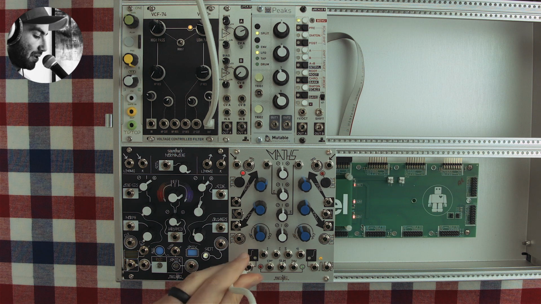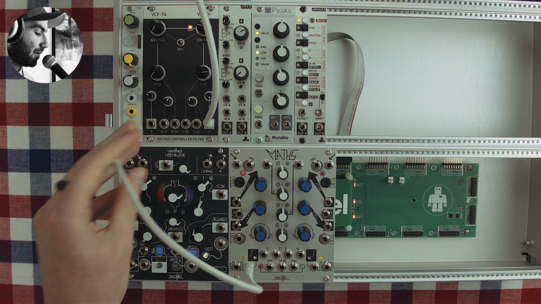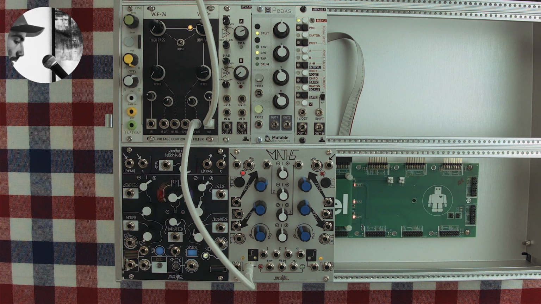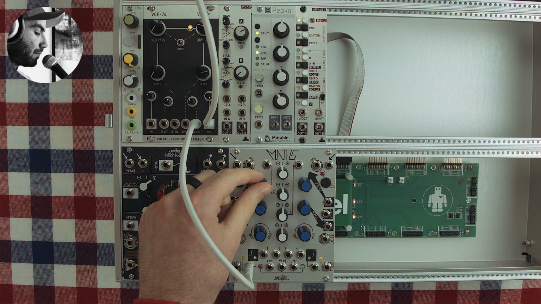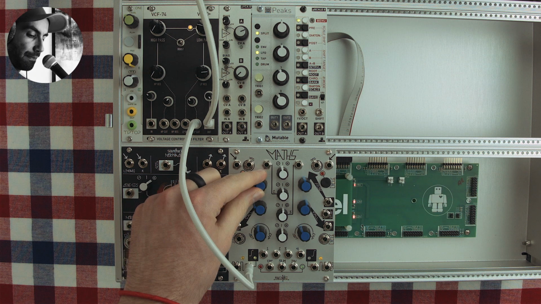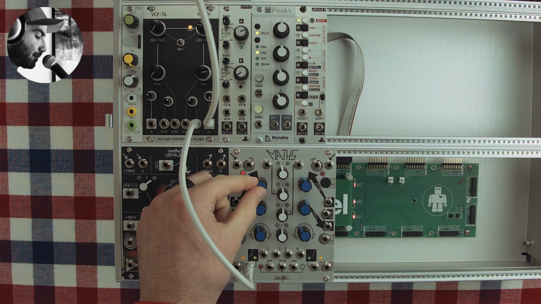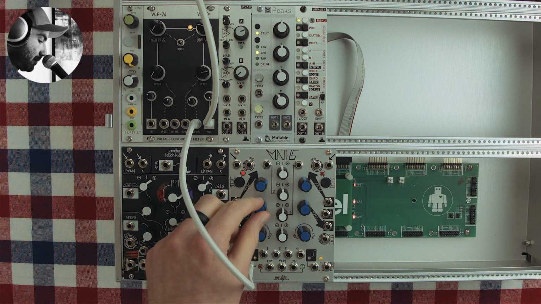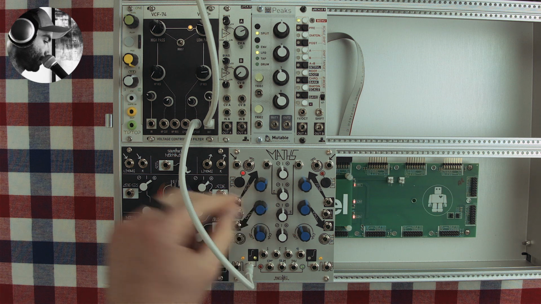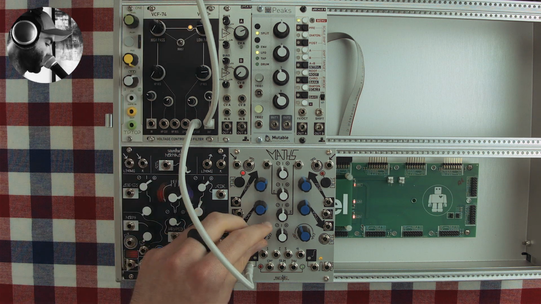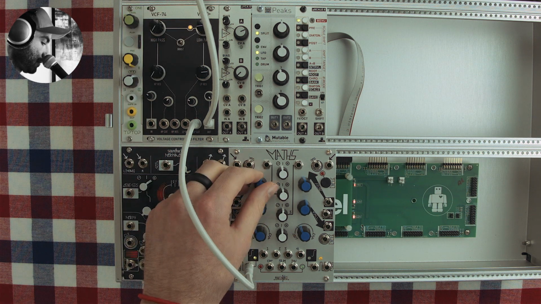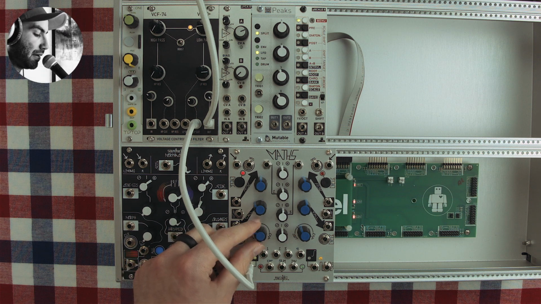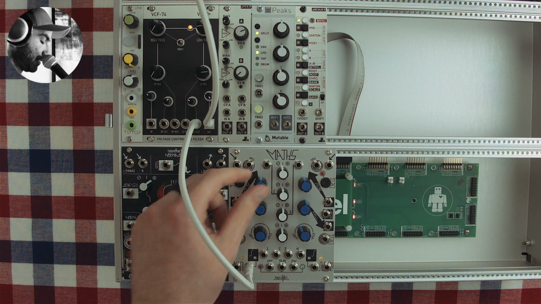So I'm just going to patch the function output here into my cutoff frequency input here. So I can make the rise time really fast. Similarly, the fall time. Then I can go from logarithmic to linear, exponential.